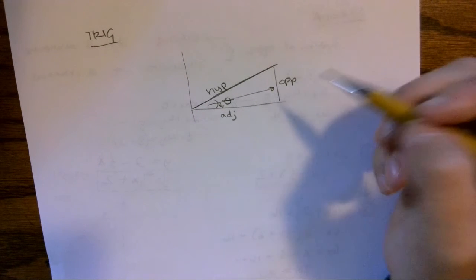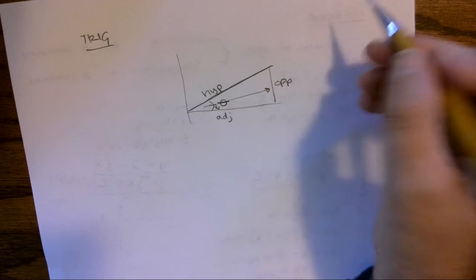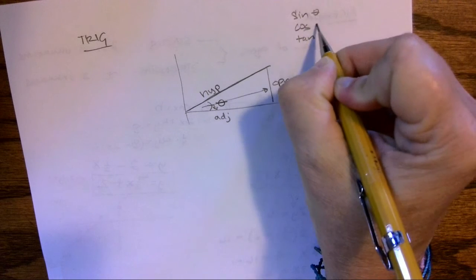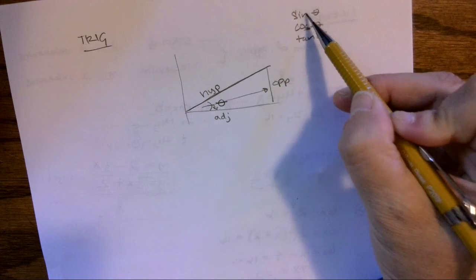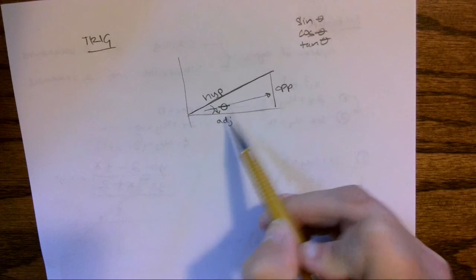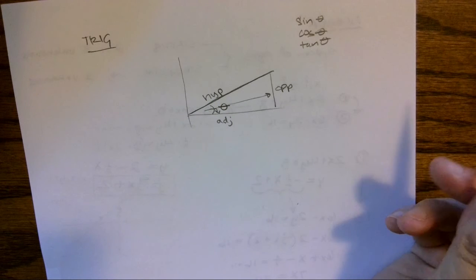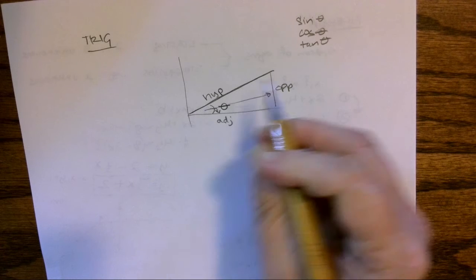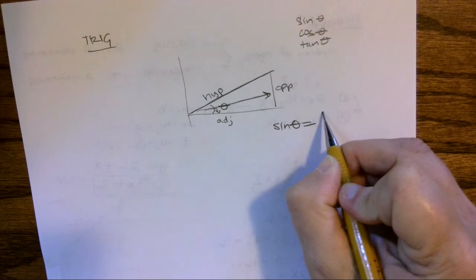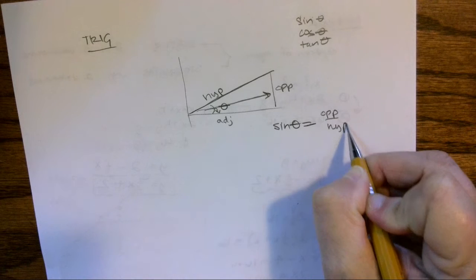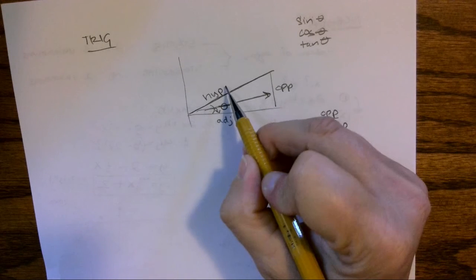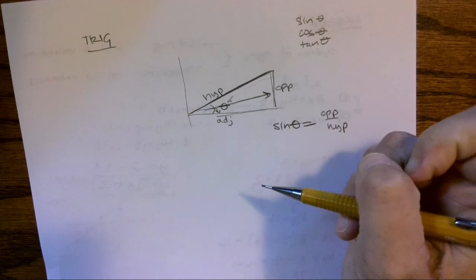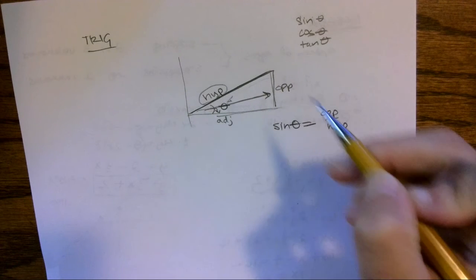So when I'm using sine, cosine, and tangent, all of theta, you guys probably know SOHCAHTOA. What I'm talking about is opposite, adjacent, hypotenuse, okay? So sine theta equals, so sine theta, O is opposite over hypotenuse. So as long as I know the edges of my triangle, I can go back and find this angle theta, or if I know the hypotenuse and theta, I can find opposite and adjacent.